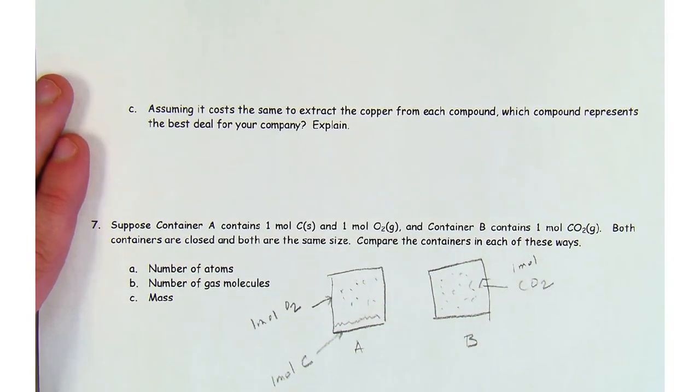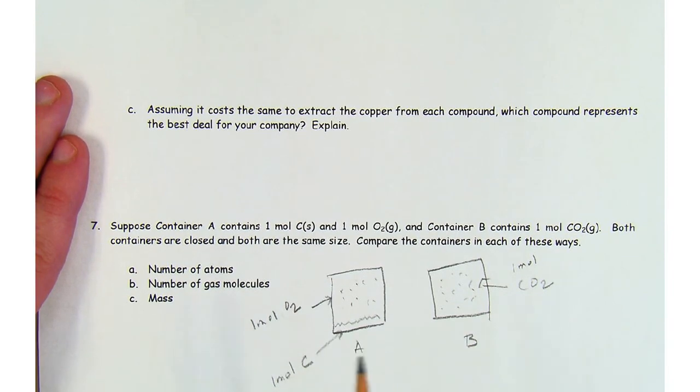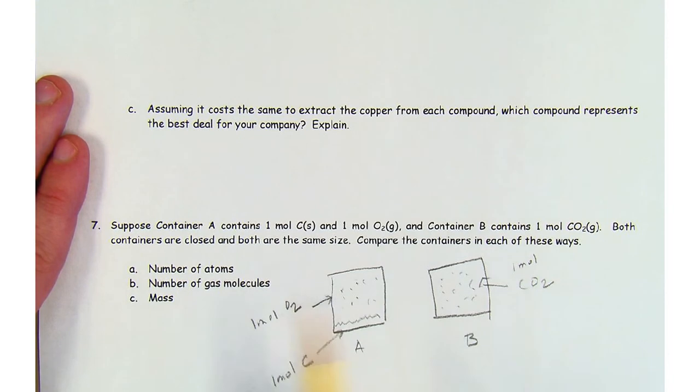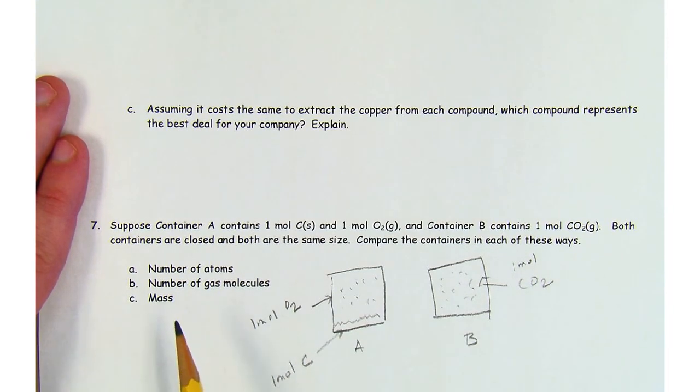All right? So how will they compare in terms of number of atoms? So you think about number of carbon atoms plus number of oxygen atoms, here and here. How will they compare in terms of the number of gas molecules? It doesn't say gas atoms, it says gas molecules. And the last one, how will they compare in terms of mass?